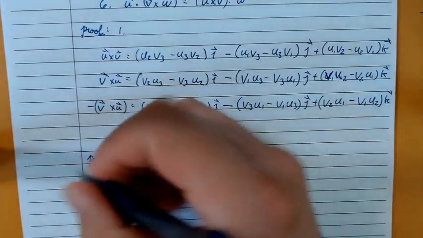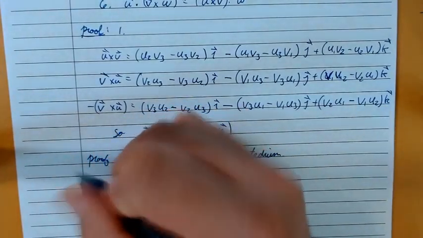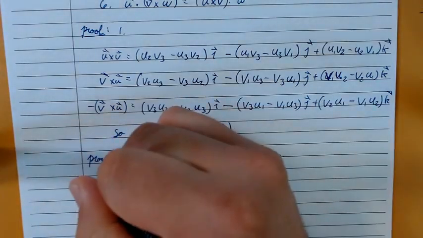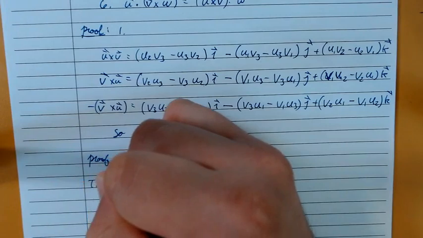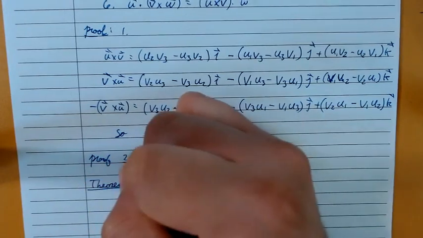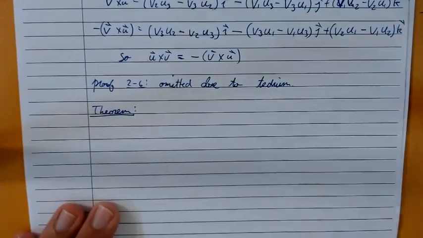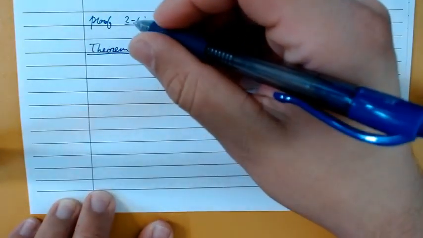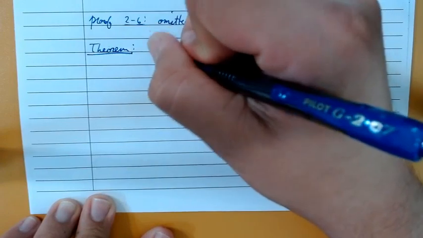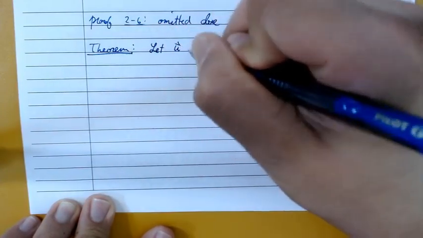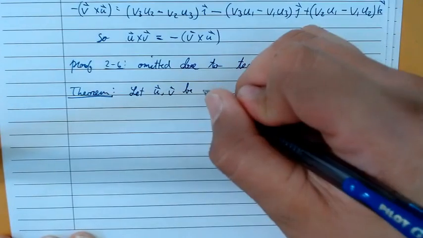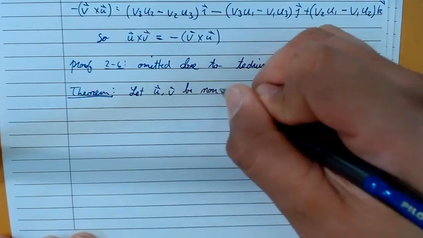And in this one, we actually are going to prove things just a little bit more because it's not quite so, well, tedious. Theorem. All right, let's see here. We're going to begin with a couple of vectors in space. Let u and v be non-zero vectors in space.